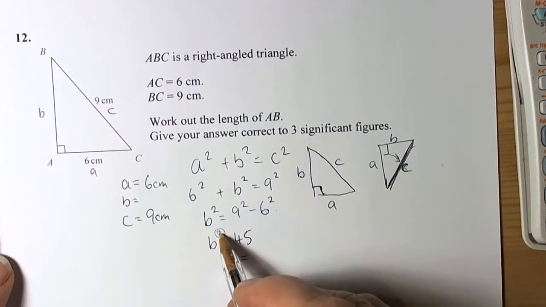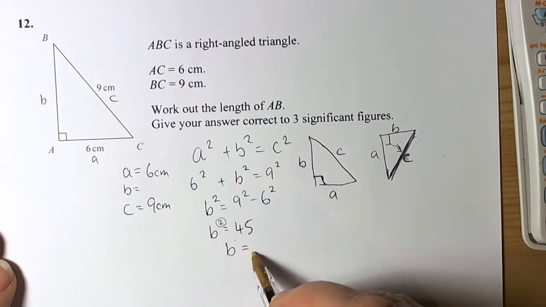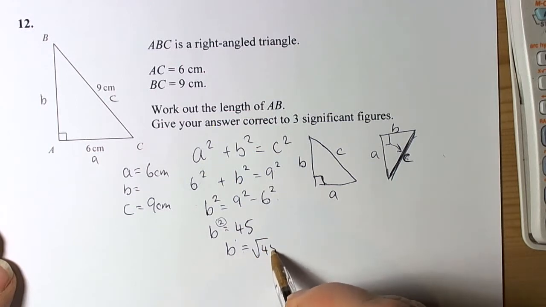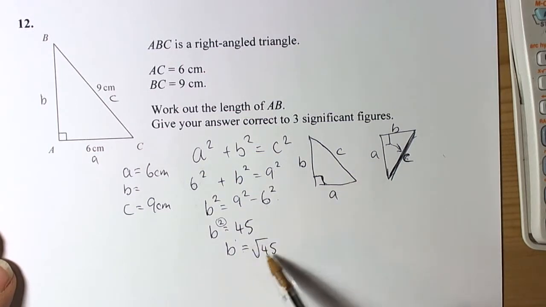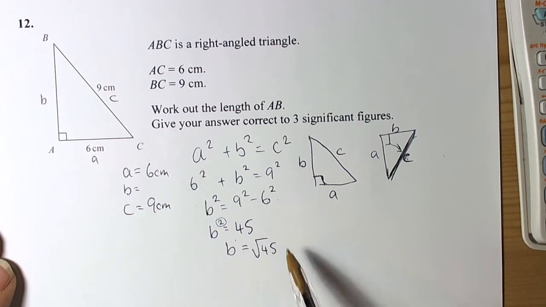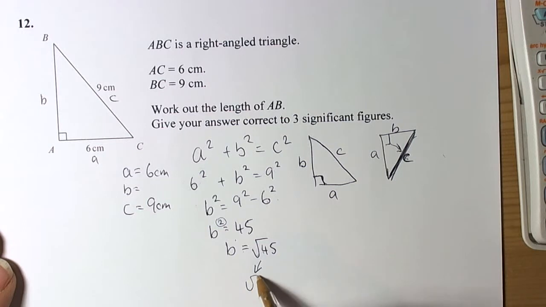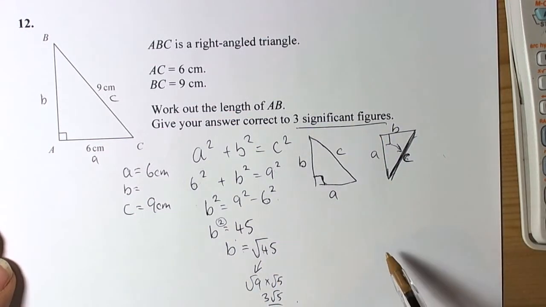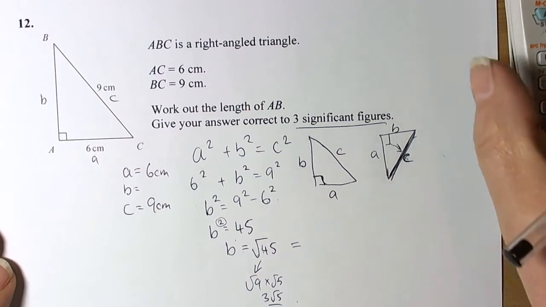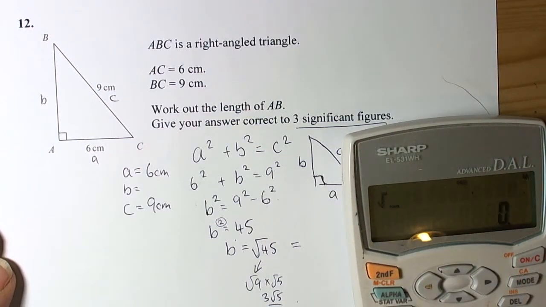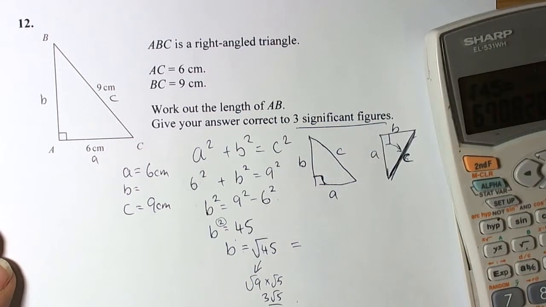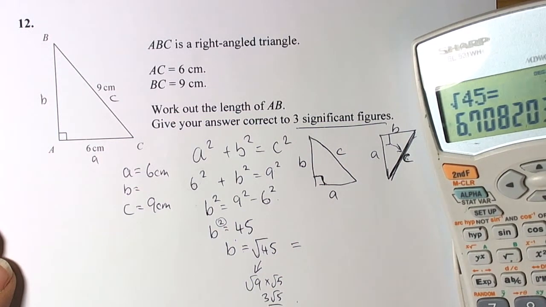Move things by opposite operations, inverse operations, so the opposite of squaring is square rooting, so B equals the square root of 45. Now if the exam question said leave this in surd form and so forth, then that would be left as it is, the root of 45. We could recognise, if we want to be really good, that a square number goes in there, so it's the same as doing the root of 9 times the root of 5, so it'll be 3 root 5. But this question said it wanted it as 3 significant figures, so we're going to get our calculator and put in the root of 45 equals, so to 3 significant figures, 6.71.